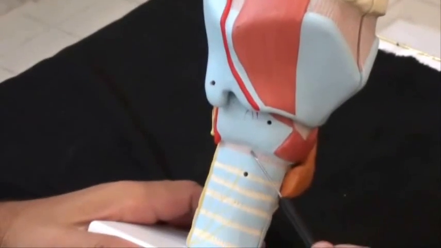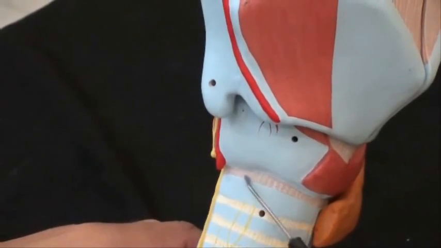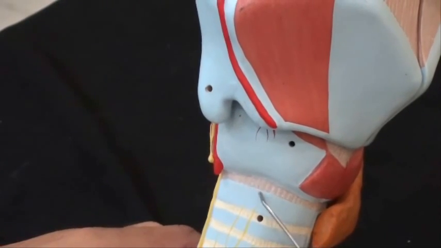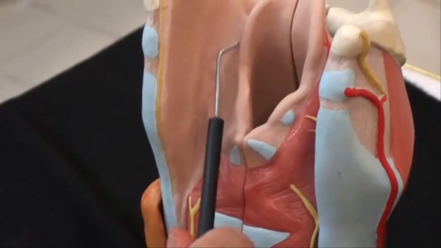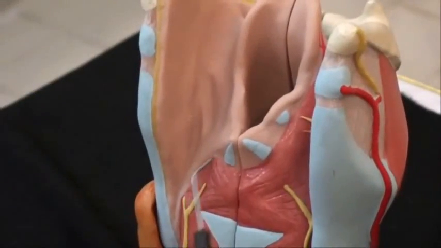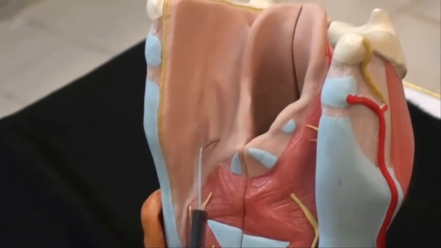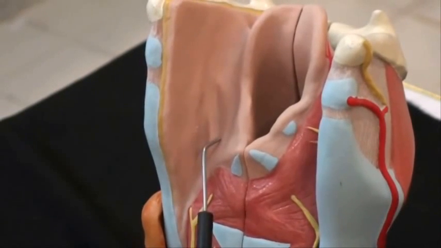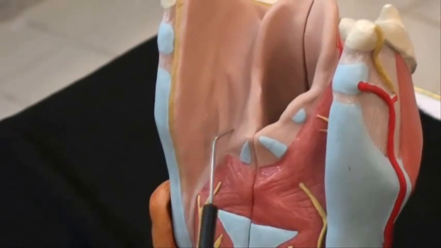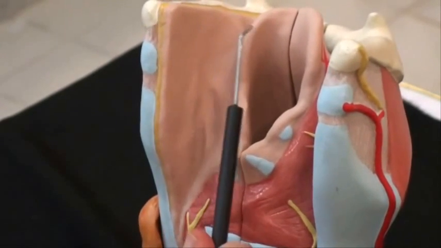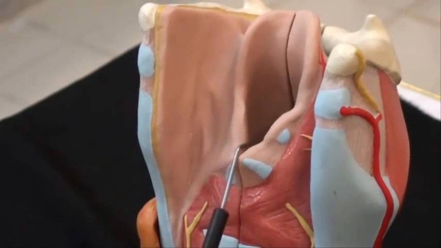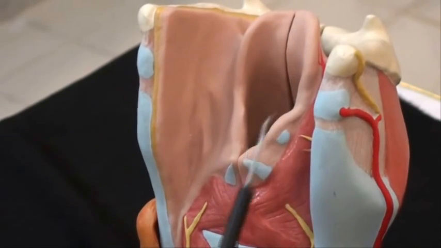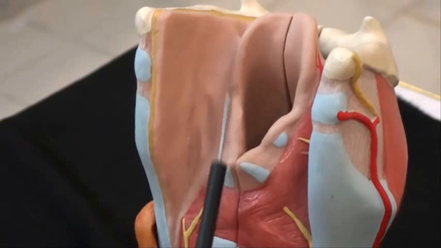This is also a membrane, the cricotracheal membrane, between the cricoid cartilage and the trachea. There is another membrane from the epiglottis to the front of the arytenoid cartilage. This is the quadrate membrane. Its upper border is the aryepiglottic fold, and this is the inlet of the larynx.